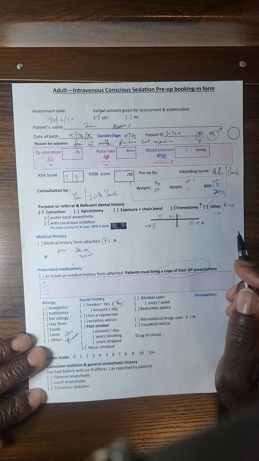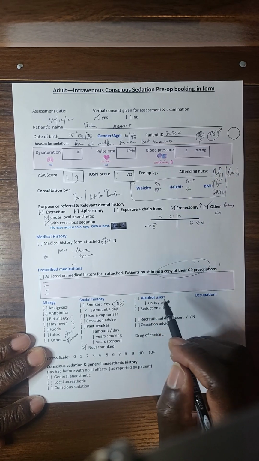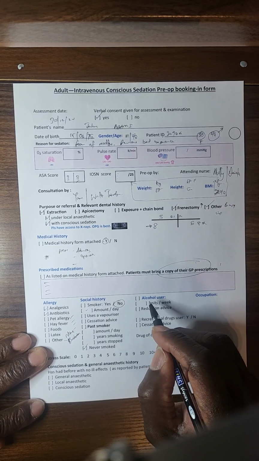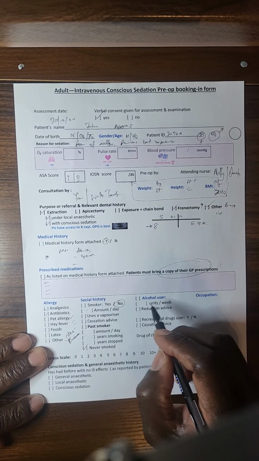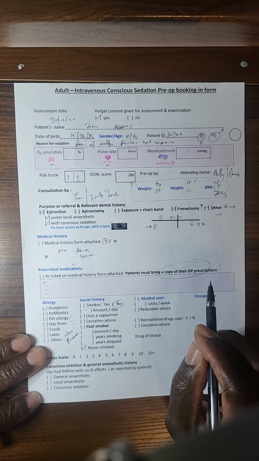Females, on average, are supposed to take up to 14 units a week. Adult males, 21 units a week. But so we just know. If patients are having heavy consumption of alcohol, it's of relevance because of the possibility of liver damage.